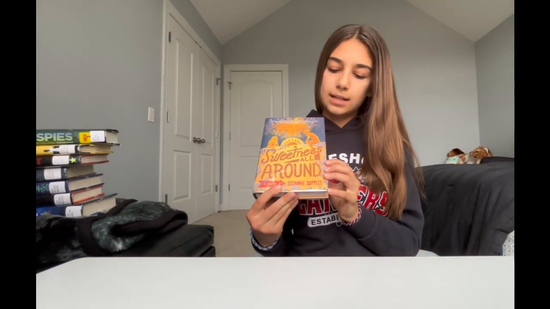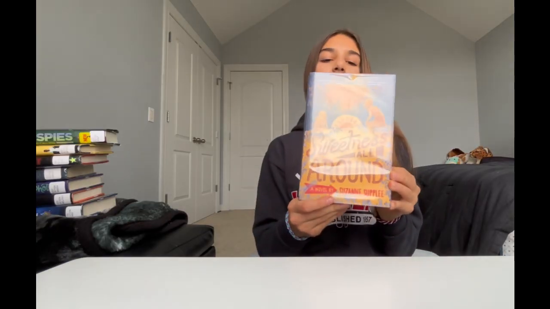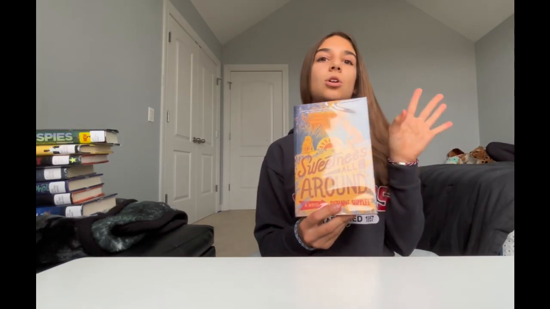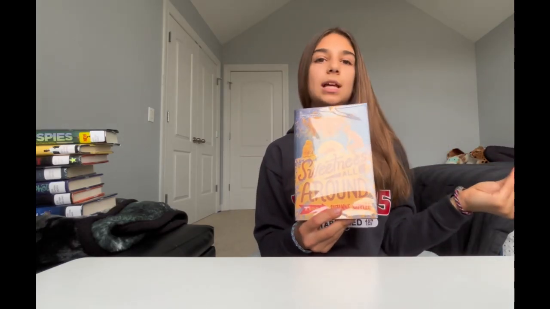Next book, this one is also not in any of the prompts, but we have Sweetness All Around by Suzanne Supplee, and it is about this girl who moves into this trailer park, and she does not really like it there. She doesn't like the people, she doesn't like the place. But then she finds out that, I think it's before she moves, her next door neighbor, a 10-year-old girl, gets kidnapped. And so she's trying to solve what happened and find out where she is. And so she meets a bunch of the neighbors and starts enjoying it more. And she's also trying to figure out where her neighbor is.